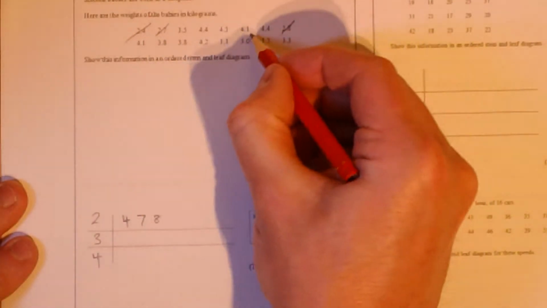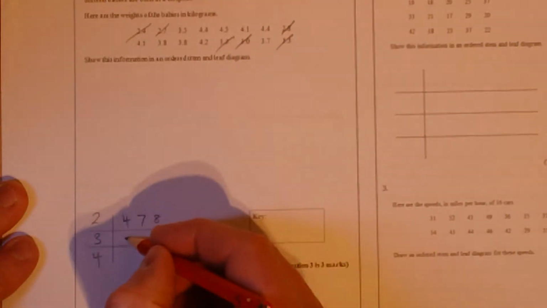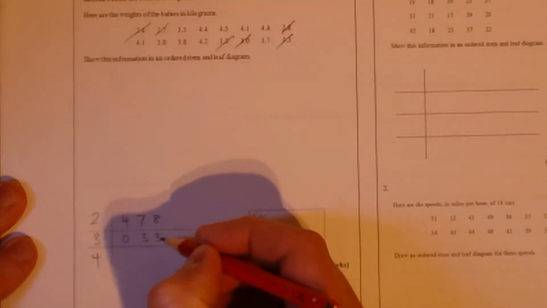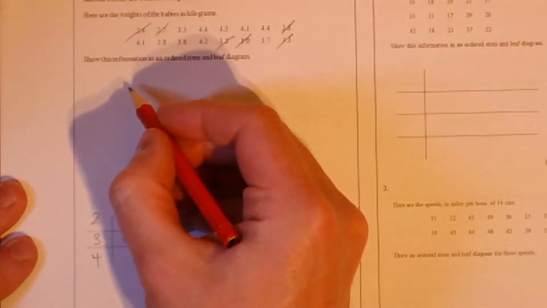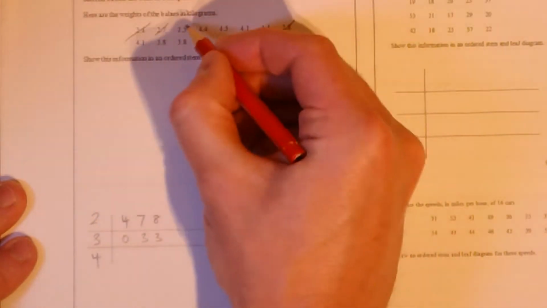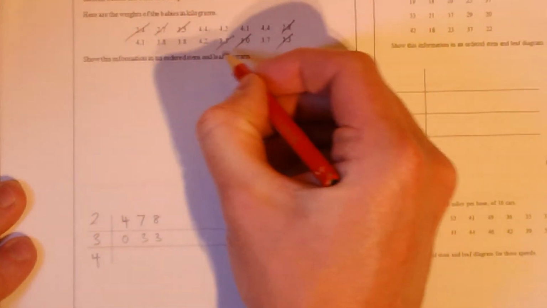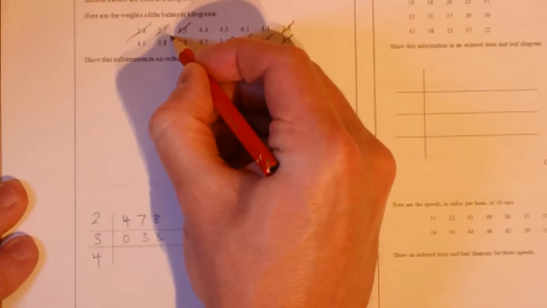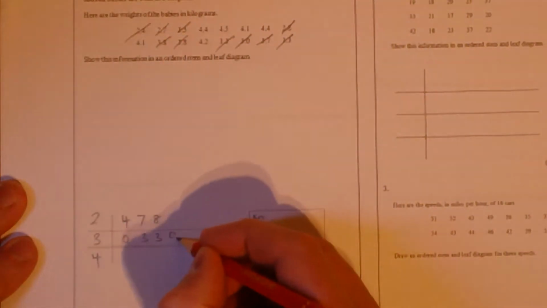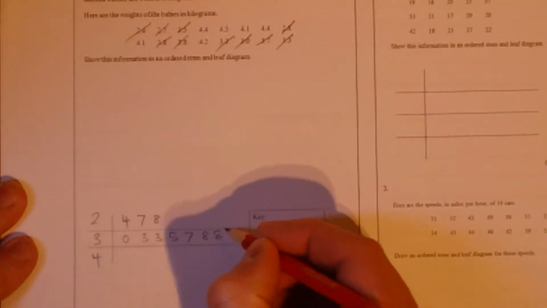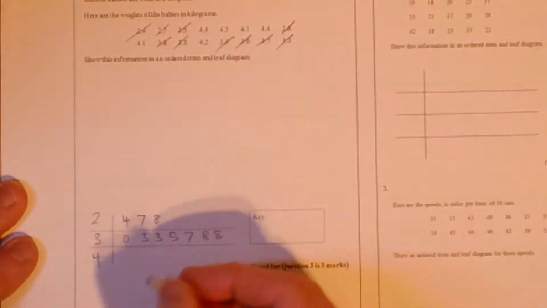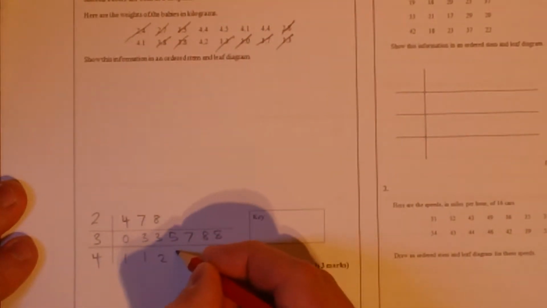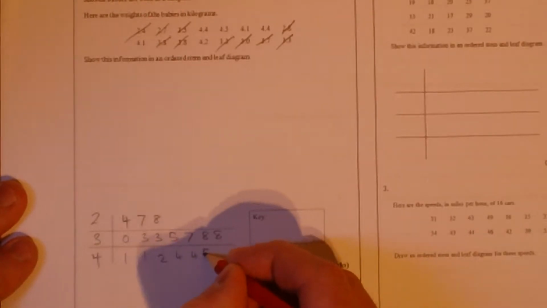As you go through, 0, 3, 3, cross off the values to ensure that you don't repeat them. 3.5, 3.7, 3.8, 3.8, and then do exactly the same with the 4. You've got a 1, a 1, a 2, a 4, a 4, and a 5.